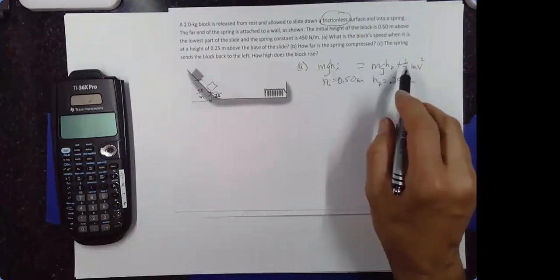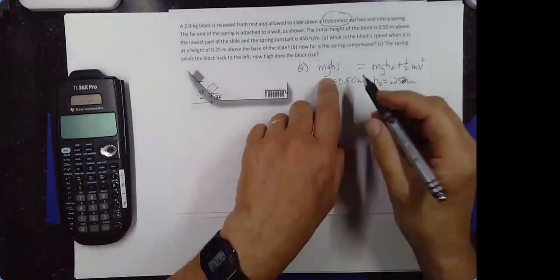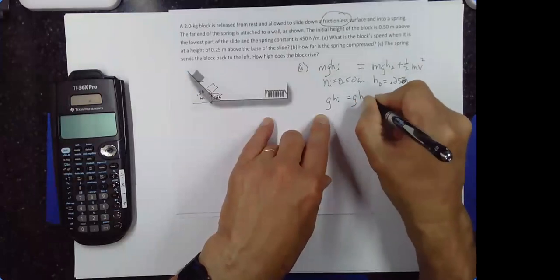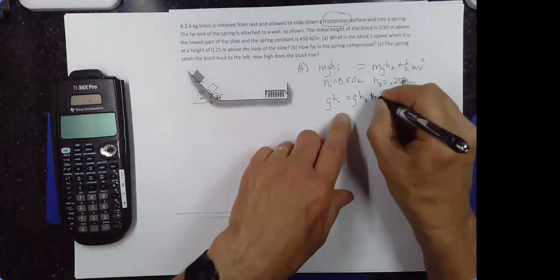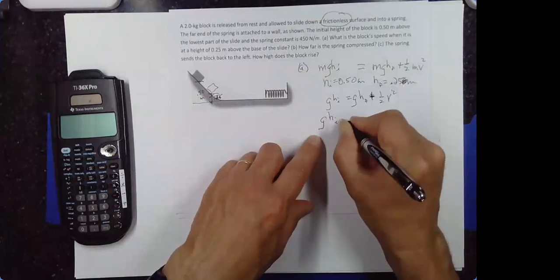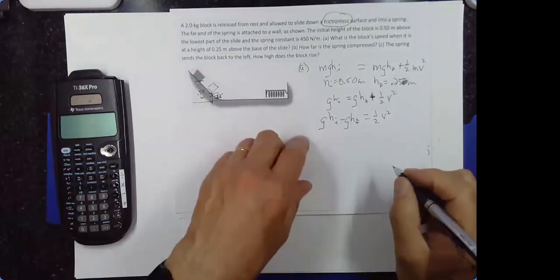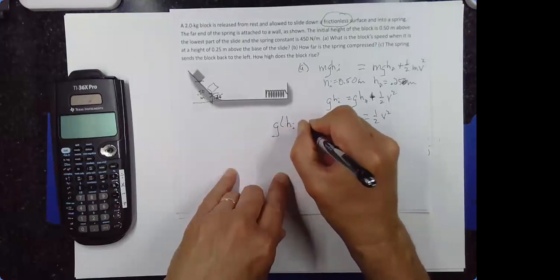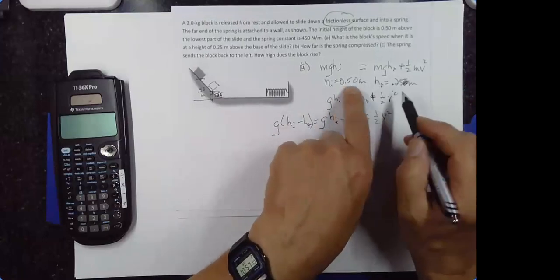And here every term we've got has an m in it. So that means that I can divide those out and say that g h initial equals g h final plus 1/2 v squared. Whoops, this is supposed to be a plus sign. There we go. Now, if I subtract this away, I'll have g h initial minus g h final equals 1/2 v squared. Multiplied by 2, this would equal g times h initial minus h final. And h initial minus h final is going to be 0.50 minus 0.25 meters, which is 0.25 meters.